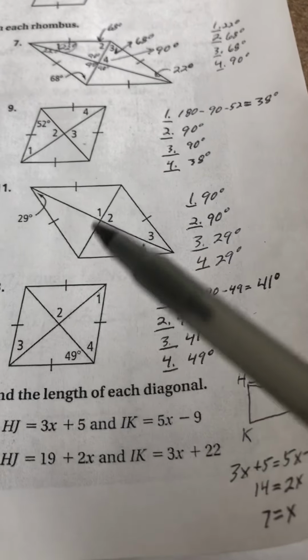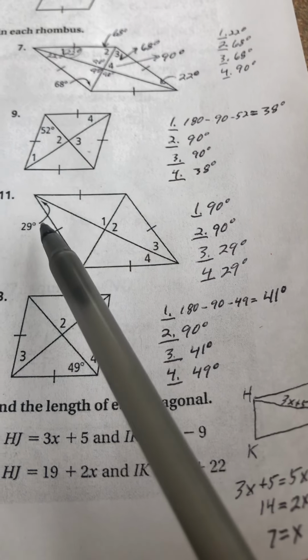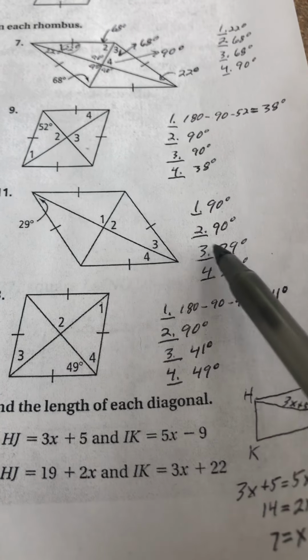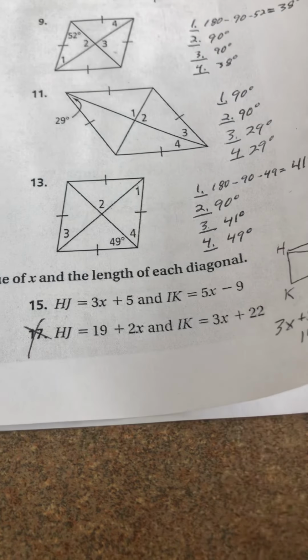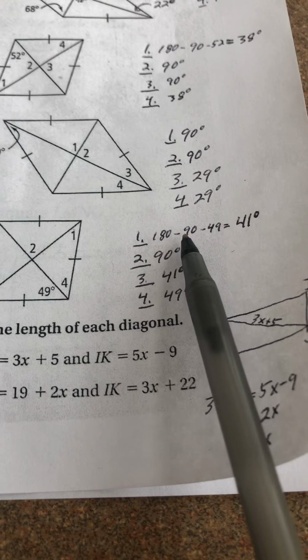For number 11, angle 1 is 90, angle 2 is 90. Angle 3 is going to be the same as this. These two are 29s, these two are 29s, so we have 29, 29. That one's pretty easy.